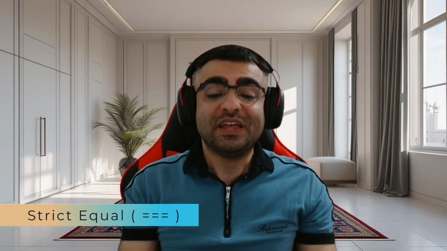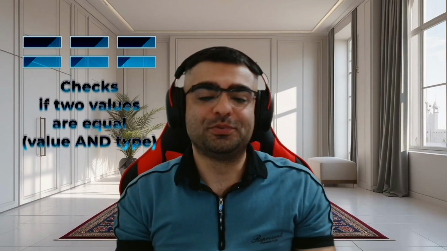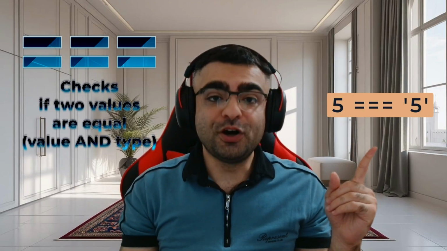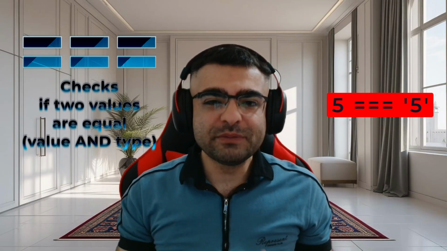Strict equal. This is the one I recommend. It checks both value and type. So this is false because one's a number and the other's a string. This is JavaScript's way of saying, don't play tricks on me.